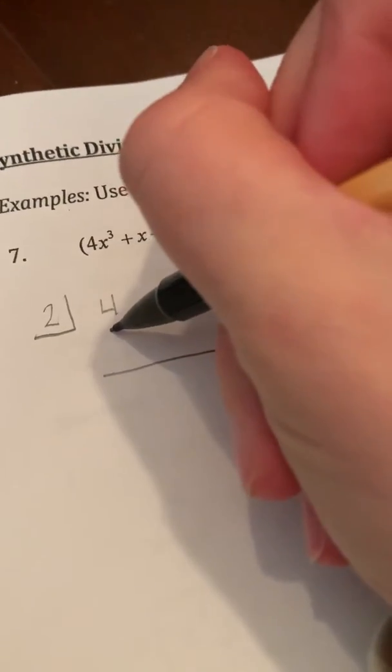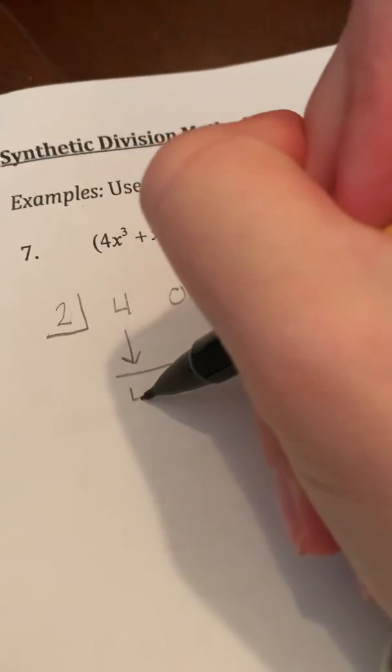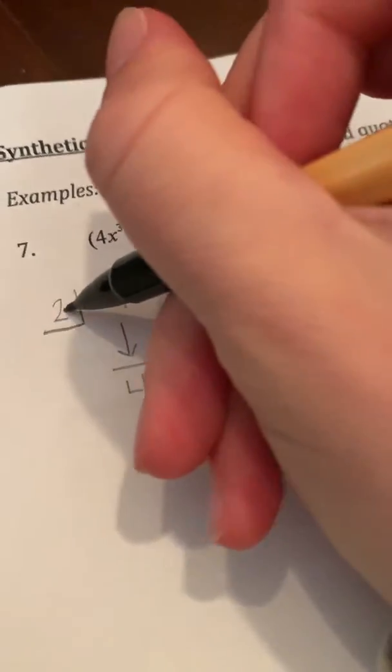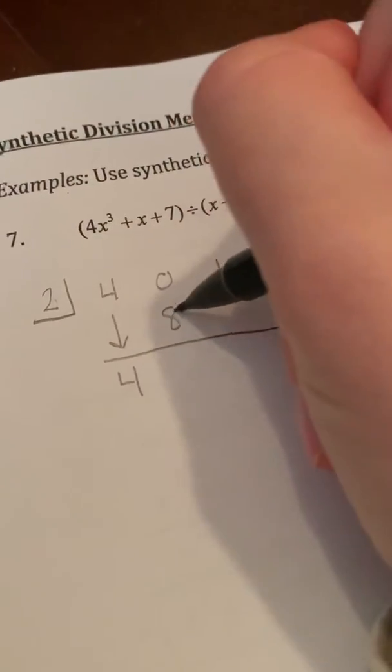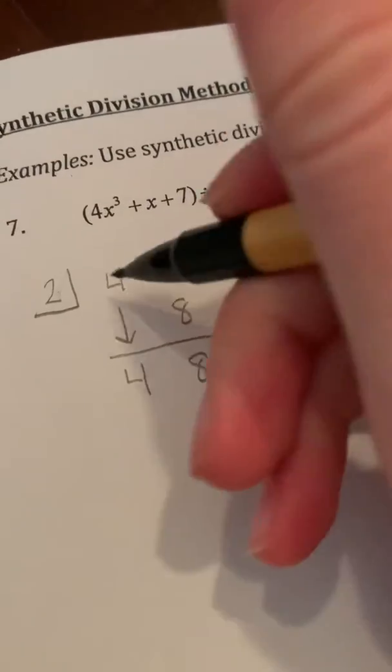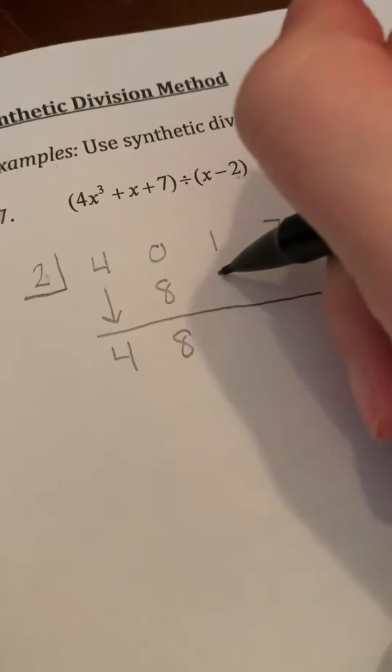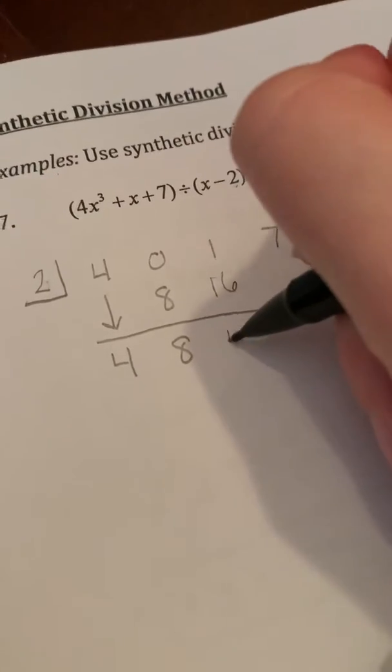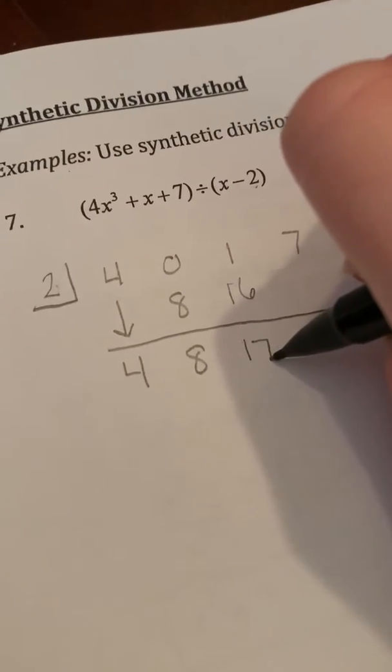Now, after we set it up, we bring down the first term, which is 4. We now multiply. 2 times 4 is 8. Add those together, it is 8. Multiply again. 2 times 8 is 16. Add those together, we get 17.